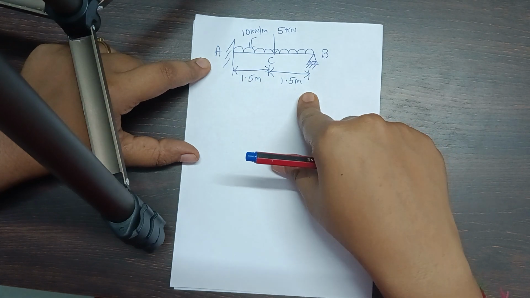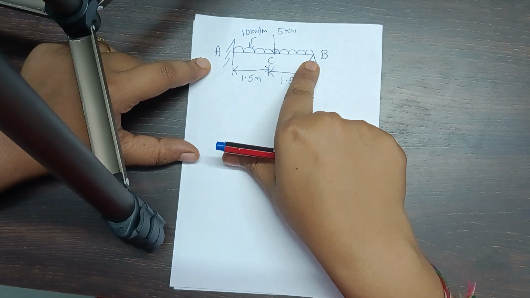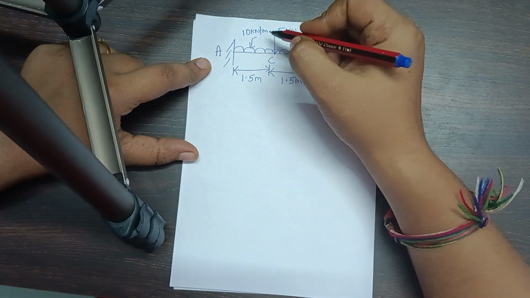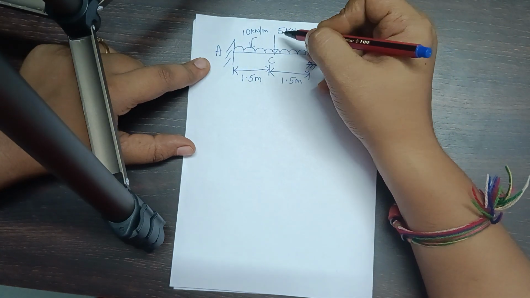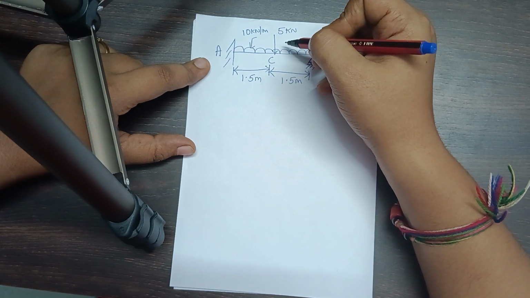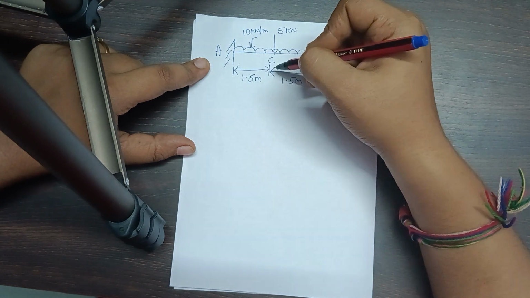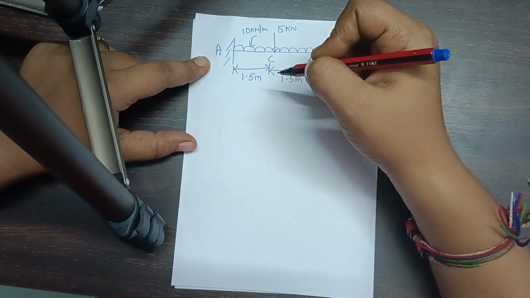The total span of the propped cantilever beam is 3 meters and throughout you have a UDL. The UDL magnitude is given as 10 kilonewton per meter and you also have a concentrated load of 5 kilonewton, which is a center concentrated load, equally distributed to either side of a support.